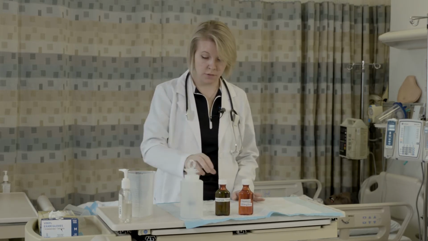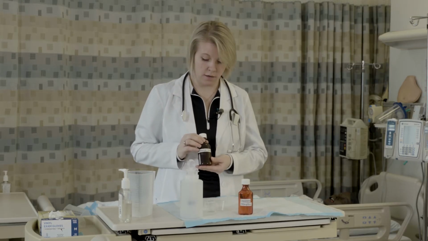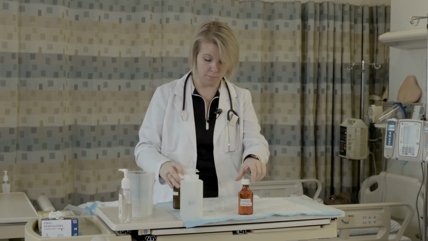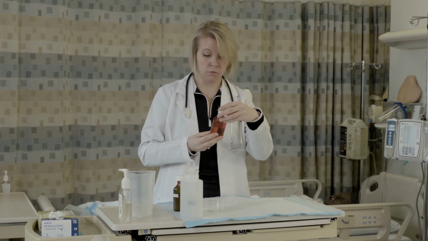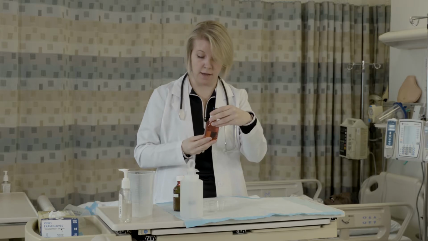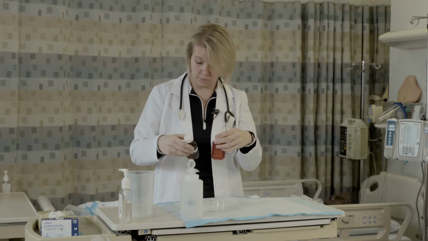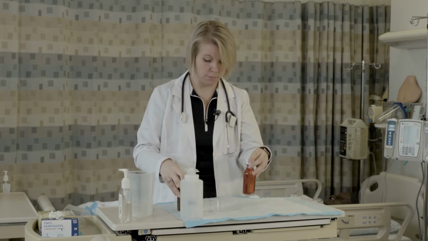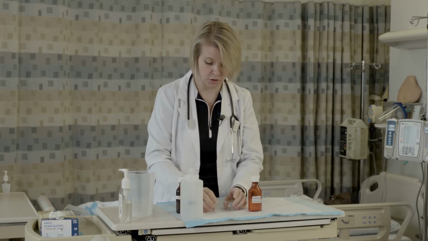The next thing that we're going to do is go in the med room and prepare our medications. The first thing we're going to do is take our medications. Start with our first med check out of the Pyxis. So we have Lasix 10 milligrams per ml. And then we have Depakote 250 milligrams per 5 ml. It looks like our patient was ordered 50 of Lasix and 250 of Depakote. So we'll need to measure that out.